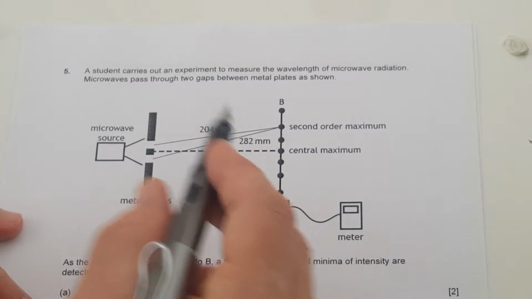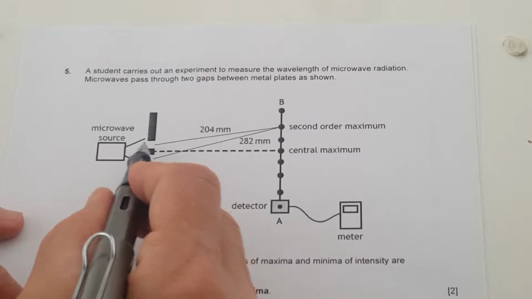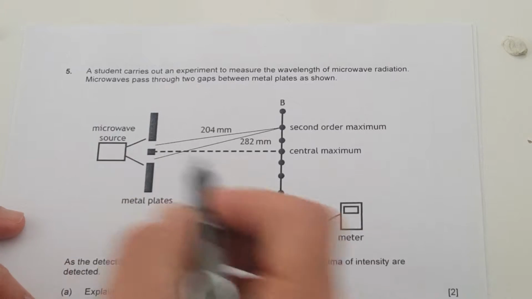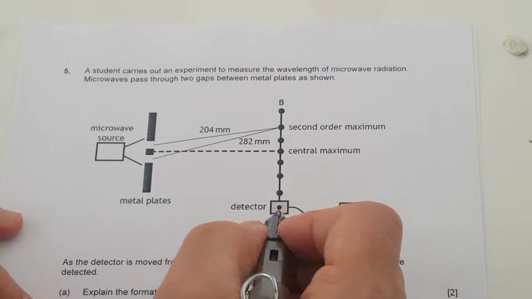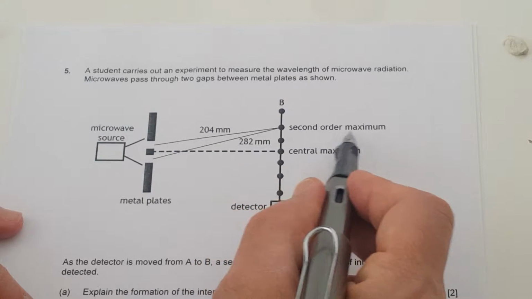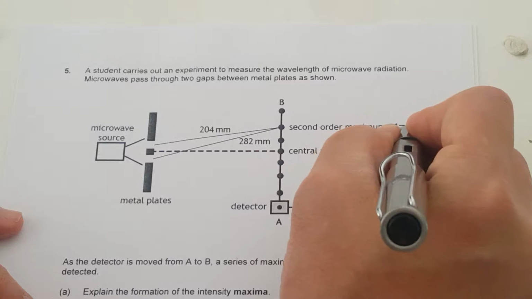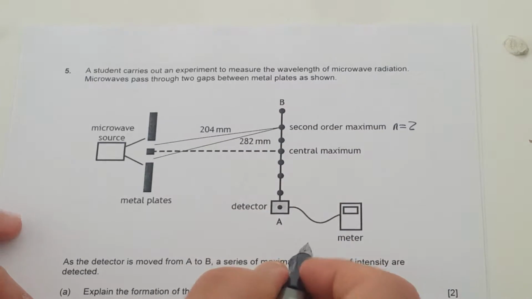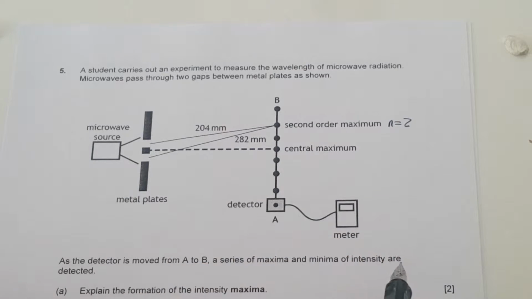Question 5 deals with a microwave source, some metal plates, a couple of gaps. It looks like a double slit experiment type device. We have a detector and we've got central maxima and second order maxima. So in this case our second order maxima, therefore n equals 2, and we want to analyze this a little bit.